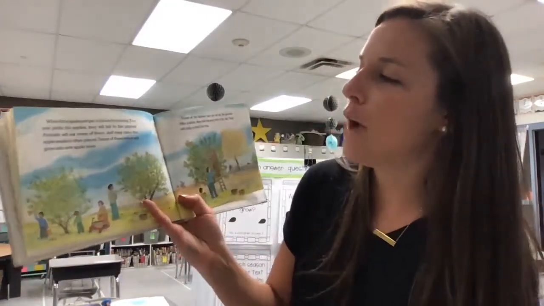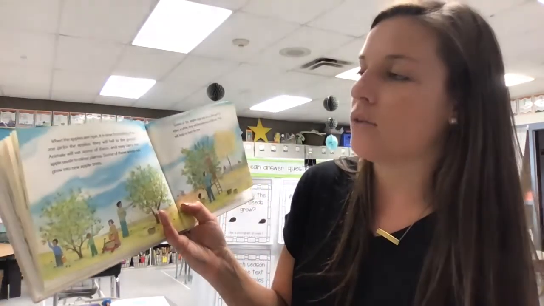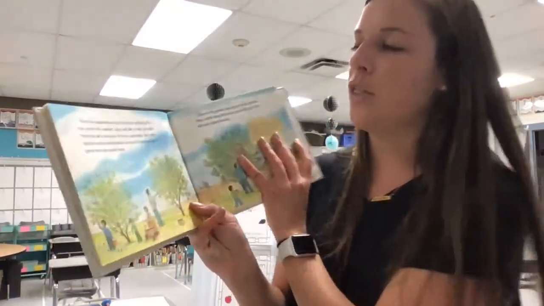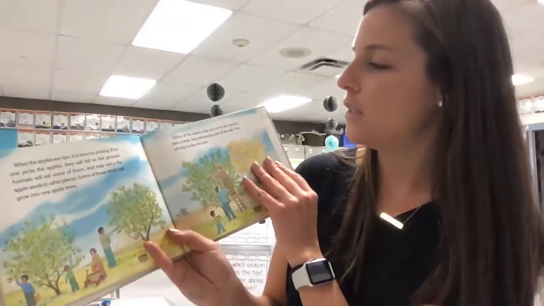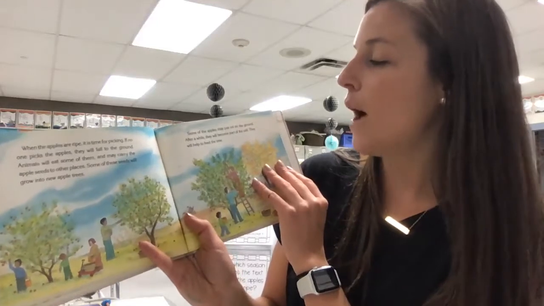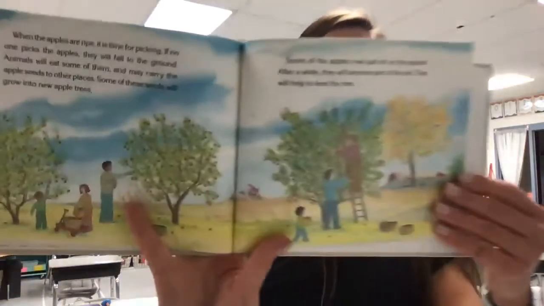When the apples are ripe, it is time for picking. If no one picks the apples, they will fall to the ground. Animals will eat some of them and may carry the apple seeds to other places. Some of these seeds will grow into new apple trees. Some of the apples may just rot on the ground. After a while, they will become part of the soil. They will help feed the tree.